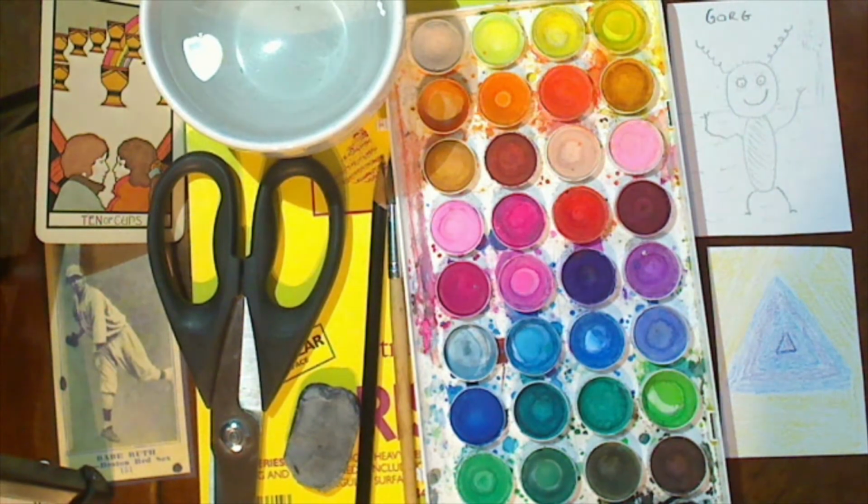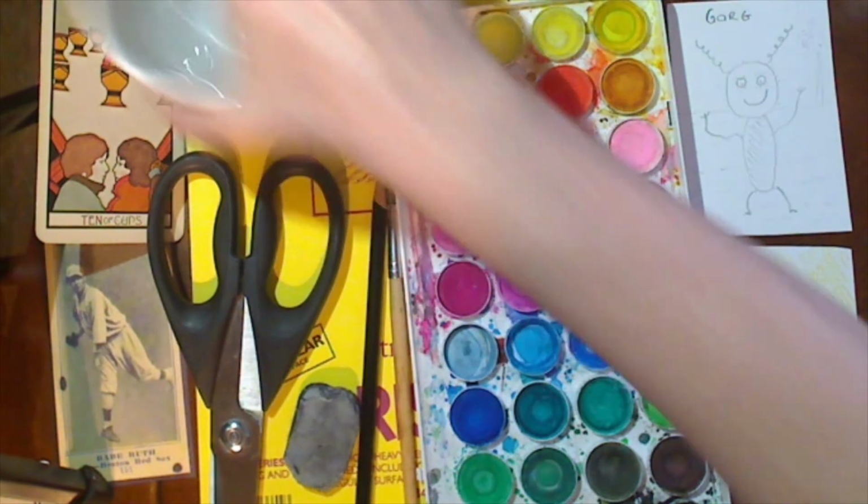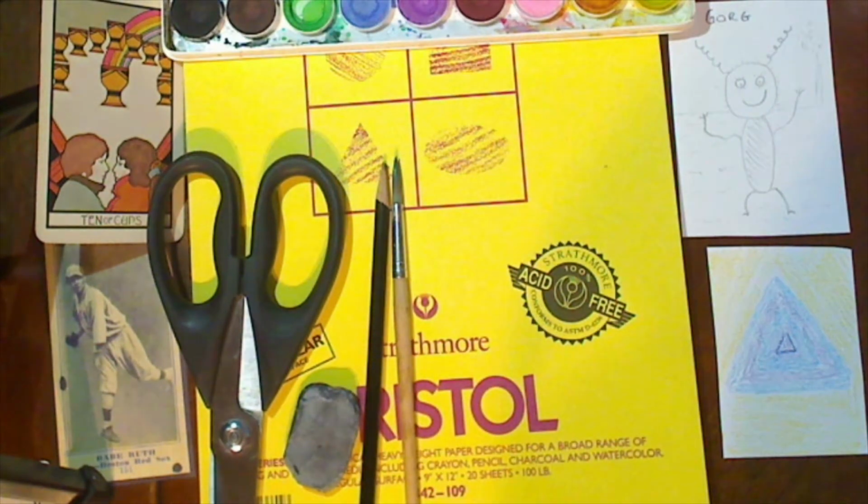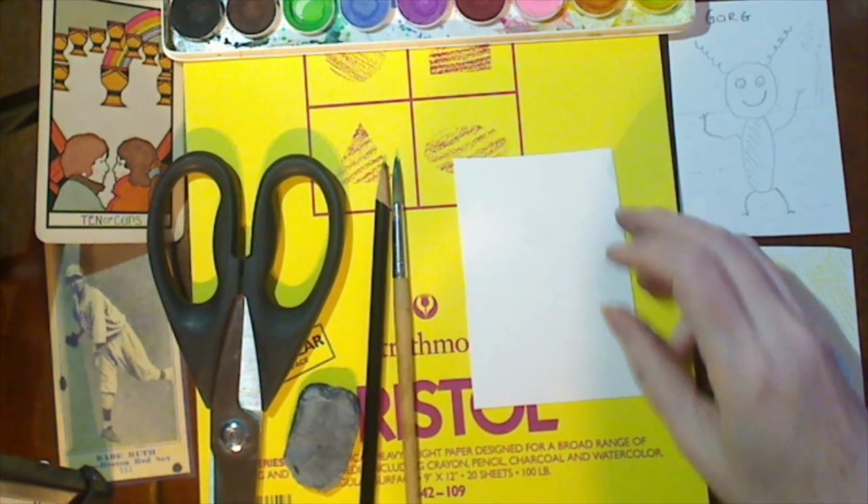So let us get started. I'll move the water out of the way, move the paints a little out of the way. I've got a card that I've cut into card size.